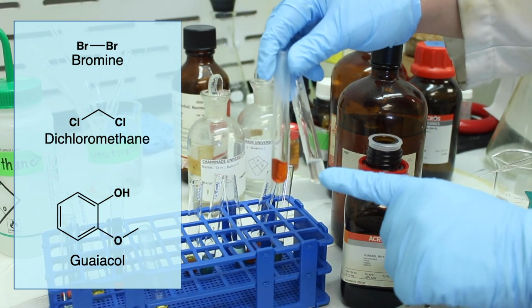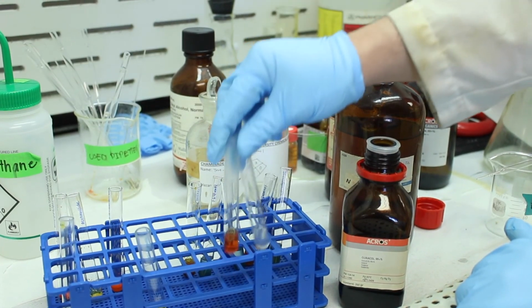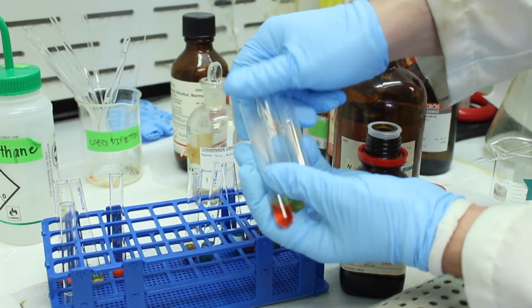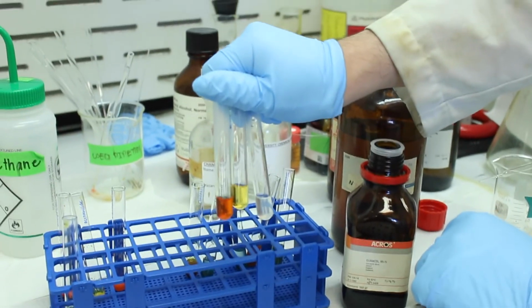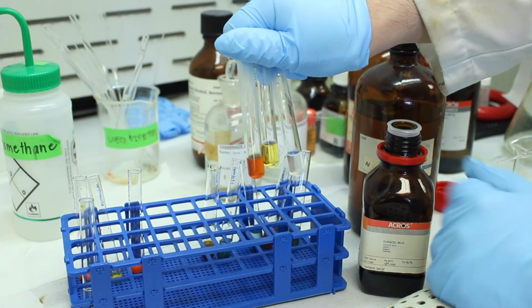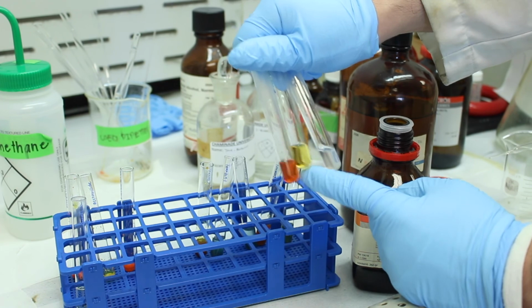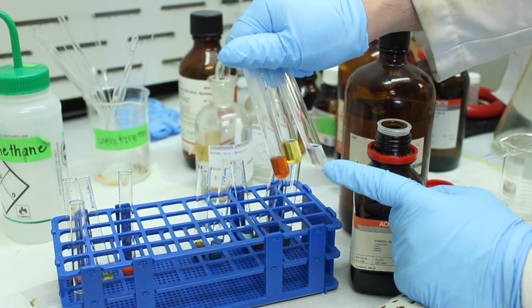We went from red to colorless, right? So if we compare our bromine tests, on the left is your control, so just DCM and bromine. On the right is the dimethyl maleate. So this is the one with an electron withdrawing group, which needed heat. And then we have our guaiacol. So this was an EAS reaction.